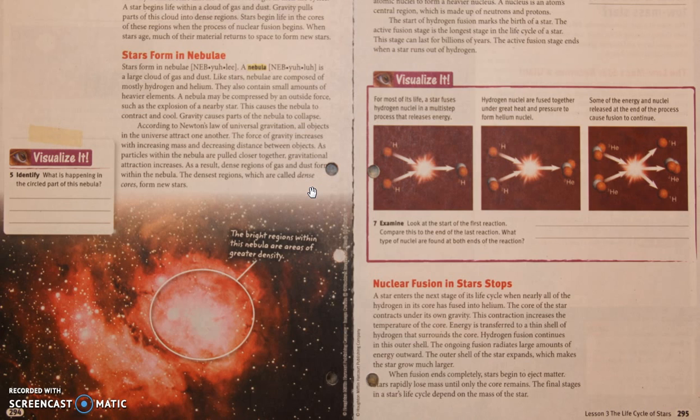Two of those slam together and produce a lot of energy, also producing a helium nucleus with two protons and two neutrons, plus two hydrogen nuclei that are single protons. Okay, and that's going to continue as long as we have enough hydrogen to drive that process. All right, eventually though, we're going to run out of hydrogen. So look down at the bottom at the red heading where it says nuclear fusion in stars stops.